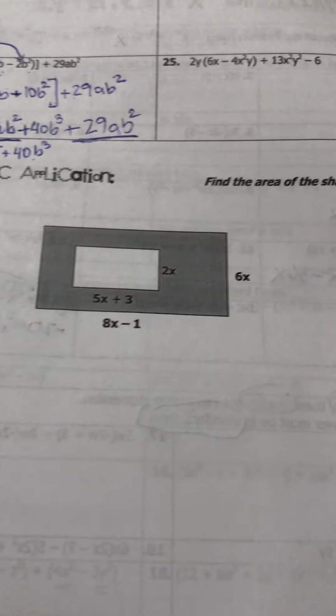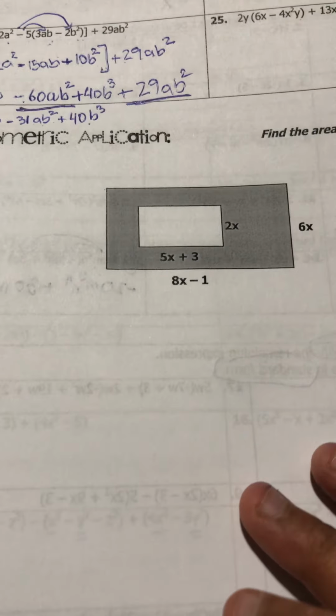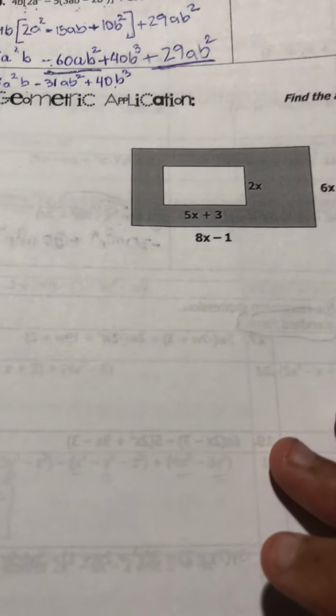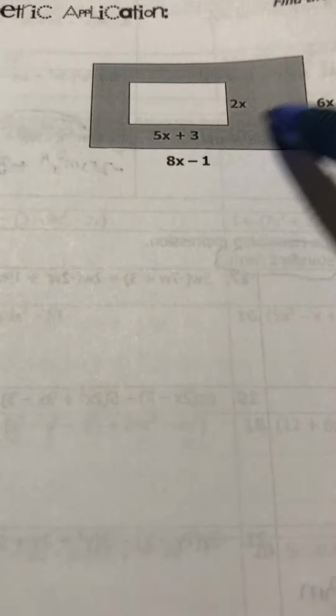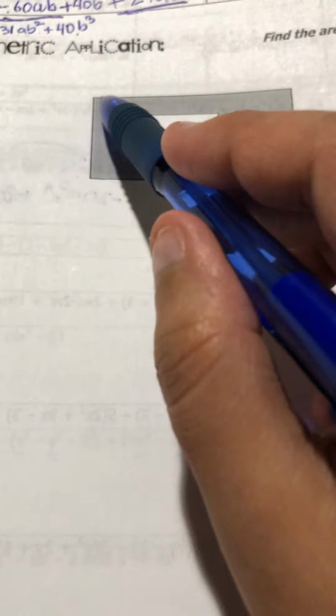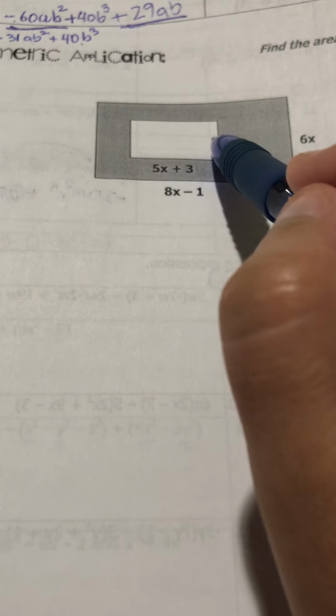My next question is find the area of the shaded region. So we are going to apply this algebra into geometry. So the geometry application, the area of the shaded region. To find the area of only the shaded region, what we are going to do is take the area of the outside rectangle. We'll find the area of the inside rectangle, and if I subtract the inside part from the outside one, I will have the shaded region.